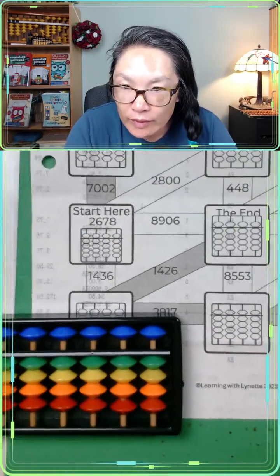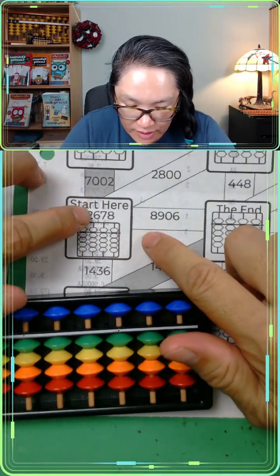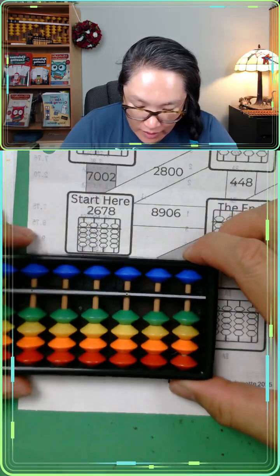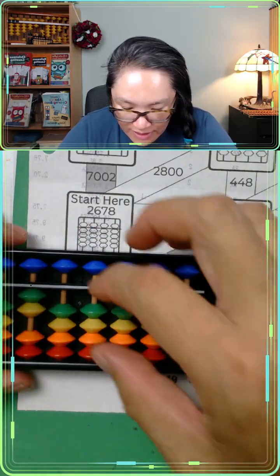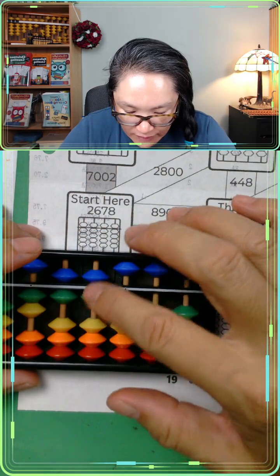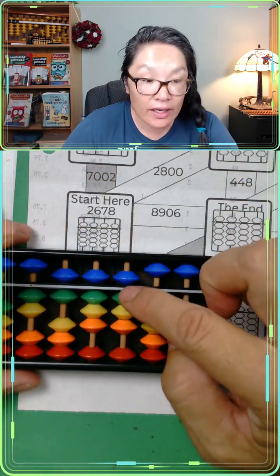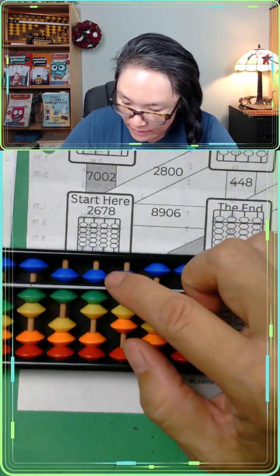So when we're looking, we have our number, 2,678. That's what we're doing. On the abacus, we're going to do 2,000, 600, 5, 6, 7, and then 5, 6, 7, 8. So we're done.